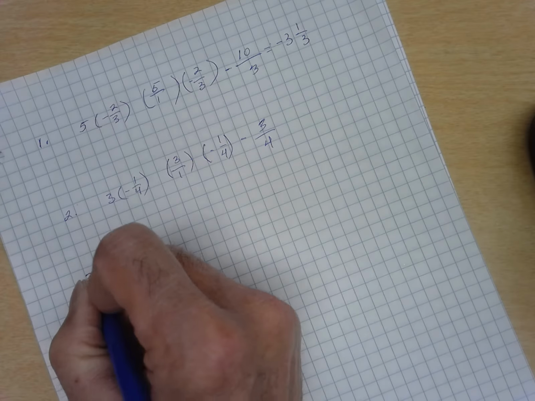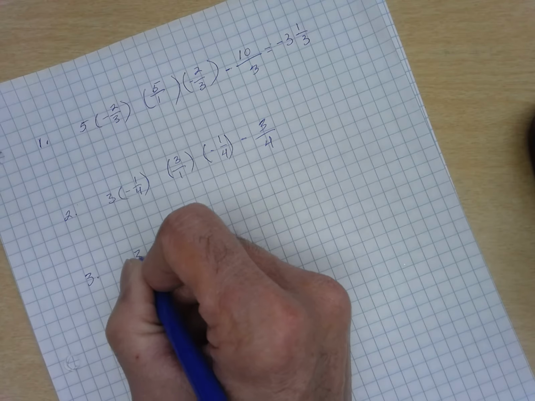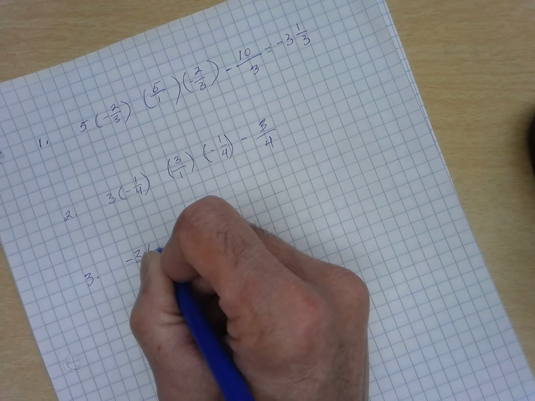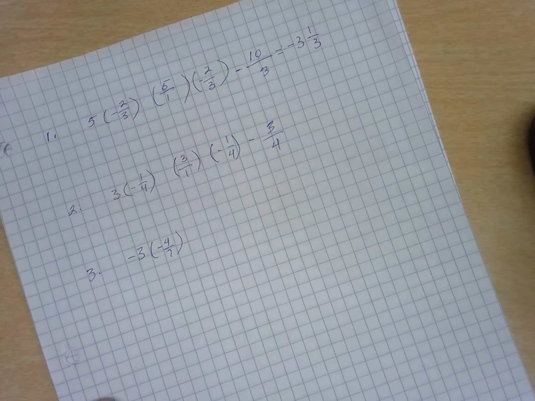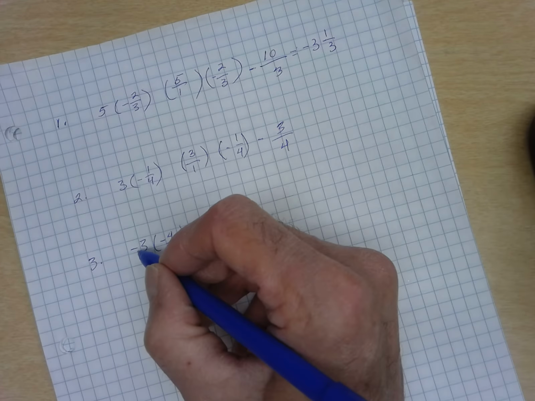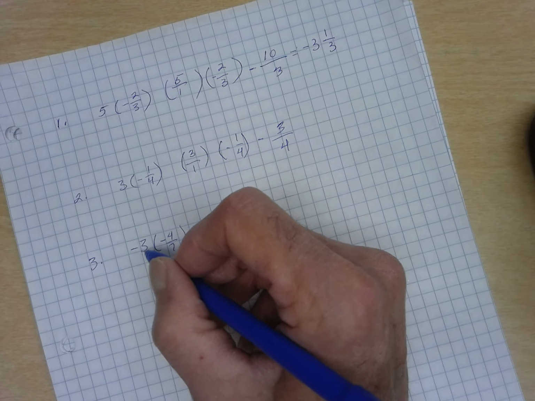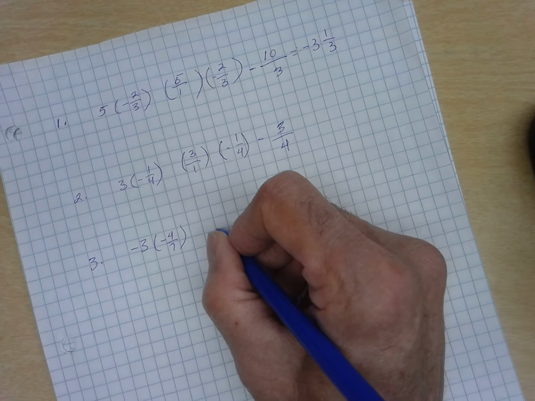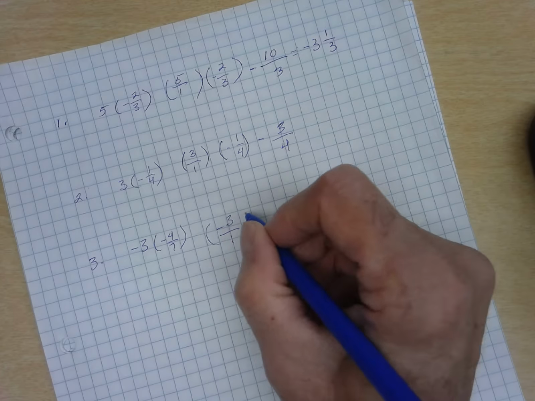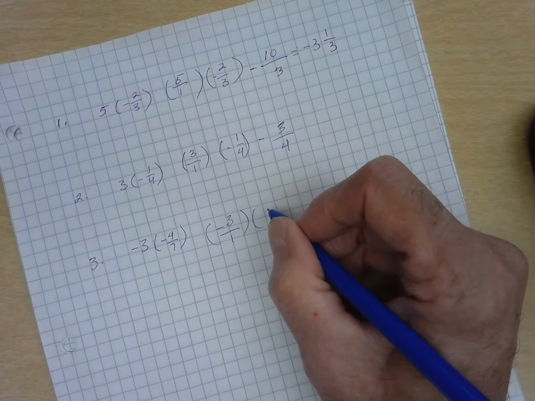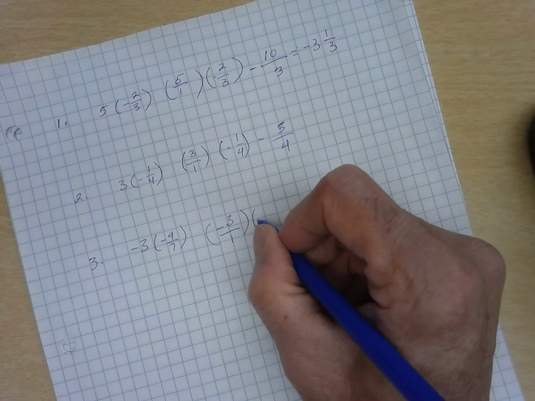Number 3. Negative 3 times negative 4 over 7. Once again, I have a whole number and a fraction. So I'm going to turn the whole number into a fraction. And notice that both of them now are negative. Therefore, my product will be positive.